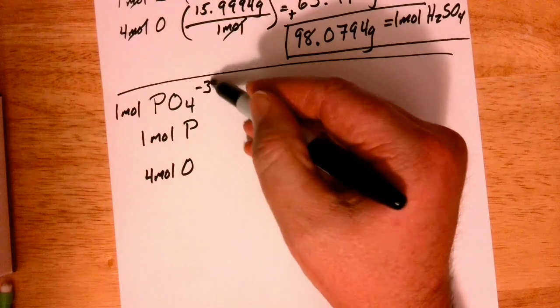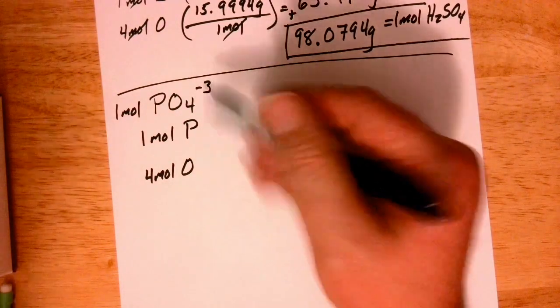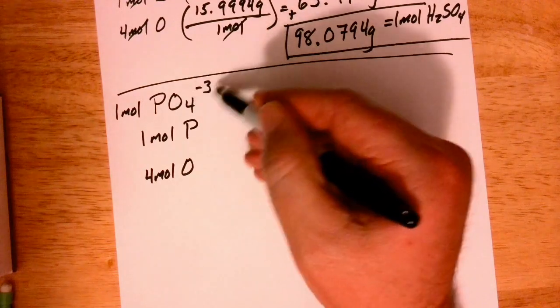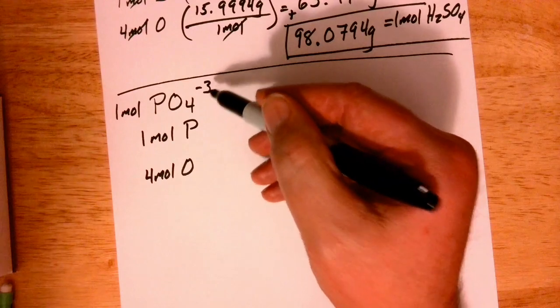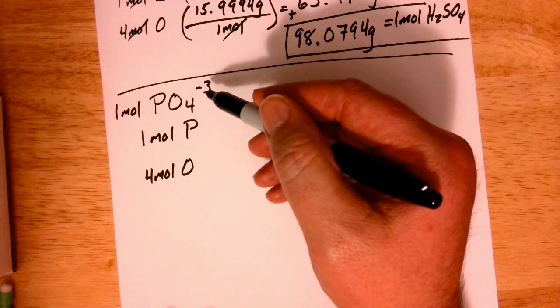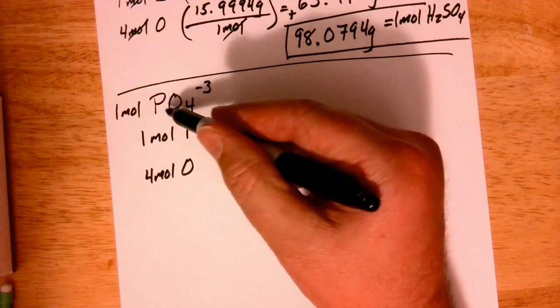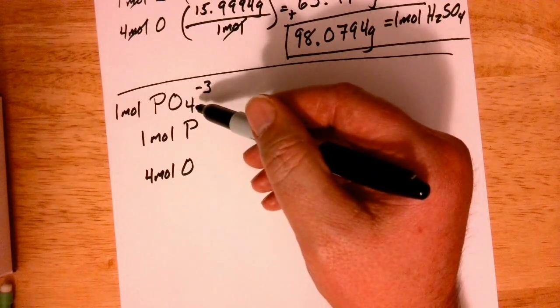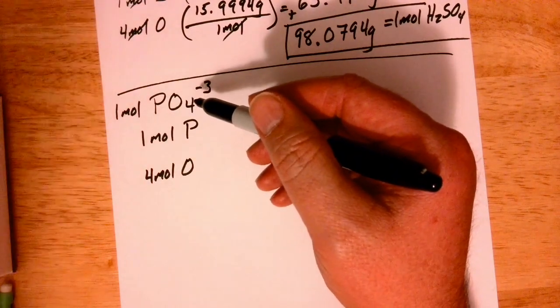Now, this charge up here, -3, does not matter, even though there's 3 extra electrons on here. If you remember from a while back, electrons have such small mass that in comparison to the weight of the atoms, they're rather insignificant. It'd be like worrying about a dust particle landing on a blue whale.